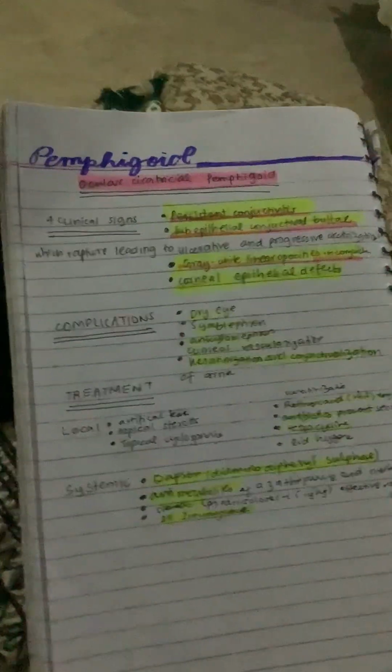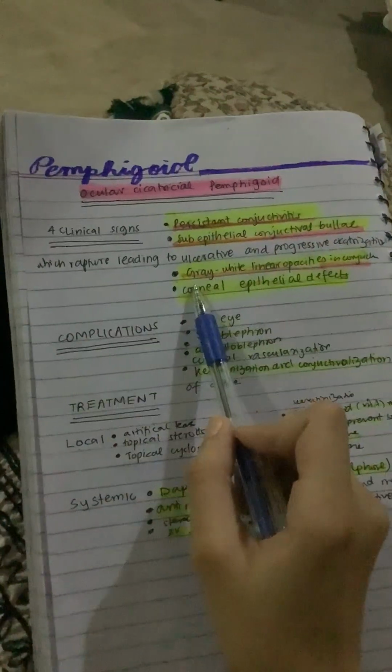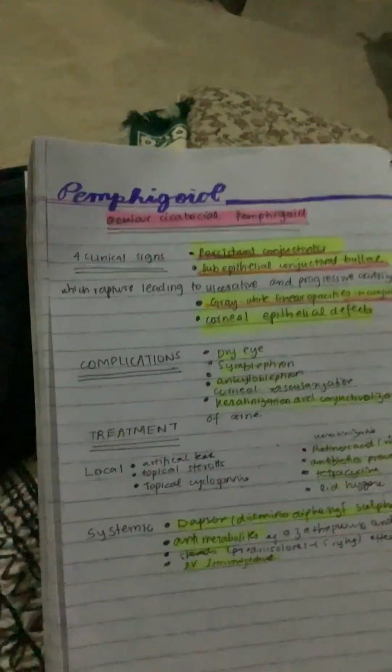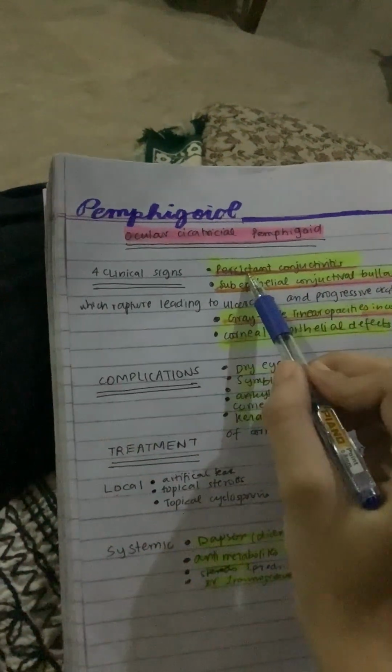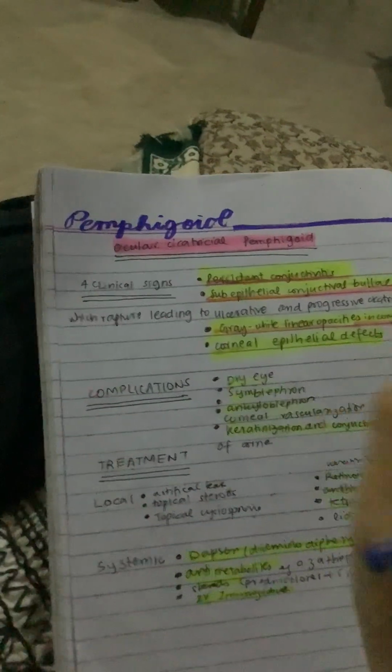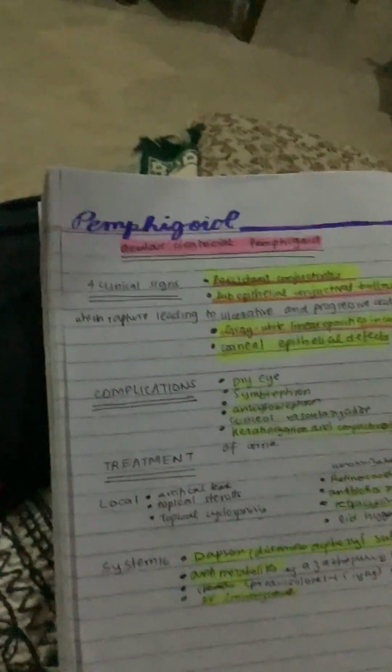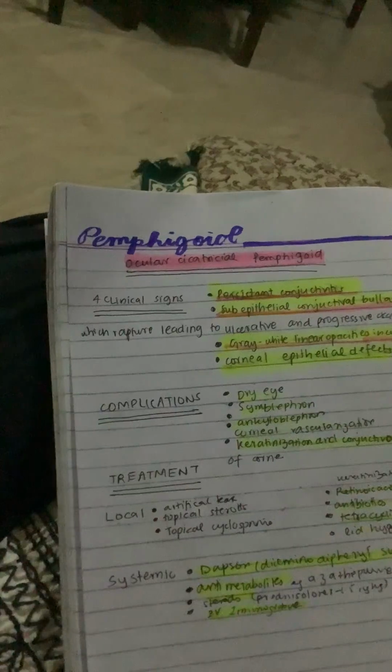This review is about pemphigoid. Mainly, we're going to talk about ocular cicatricial pemphigoid, what the clinical signs are, and how it will present in the clinical setting. The most important thing to remember is that there is going to be persistent conjunctivitis. Whenever you are asked in the question stem, what is pemphigoid?